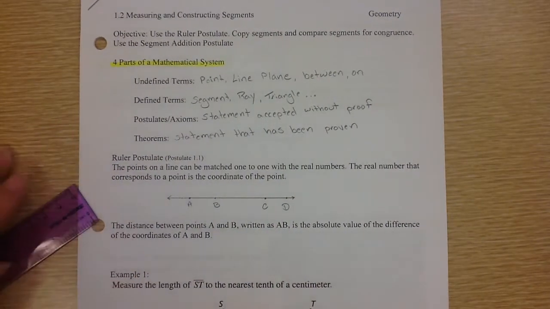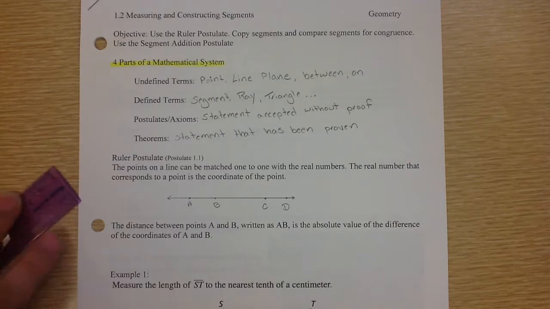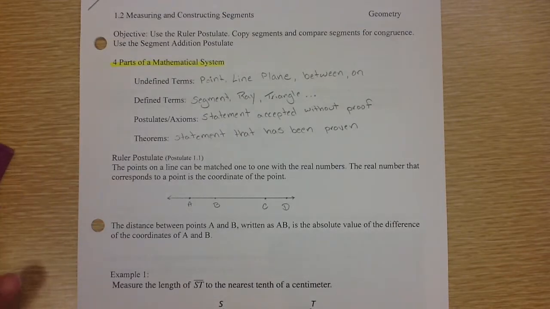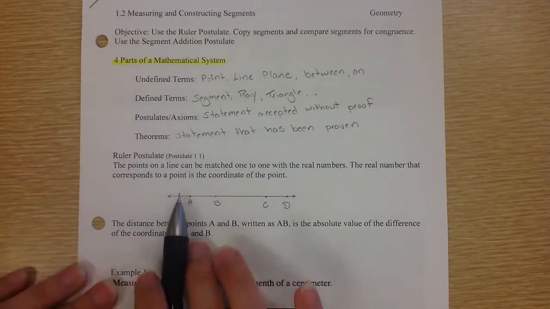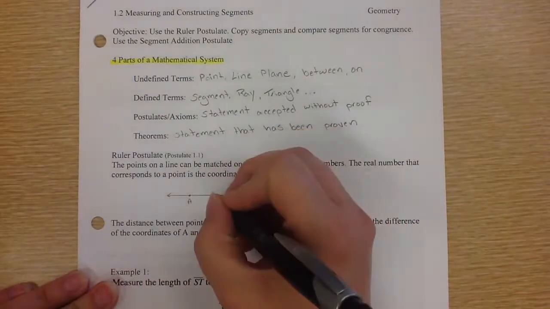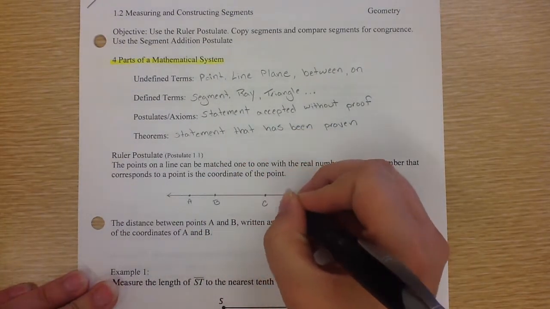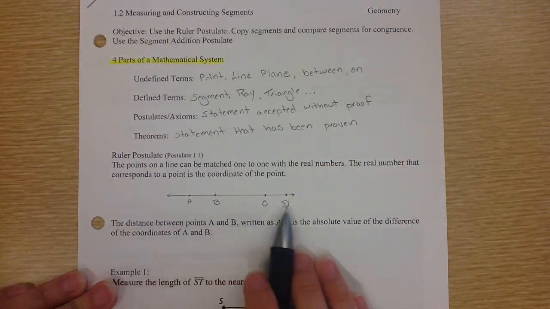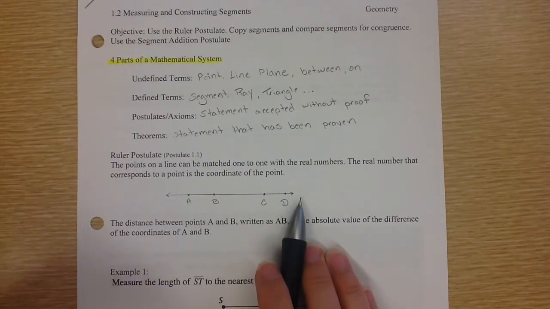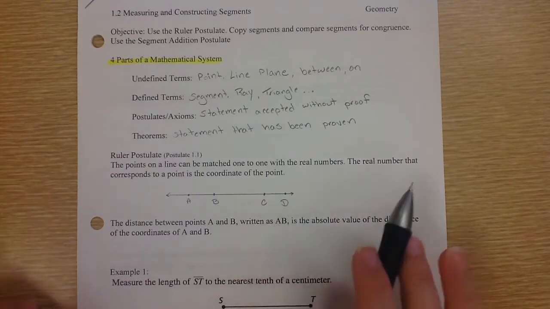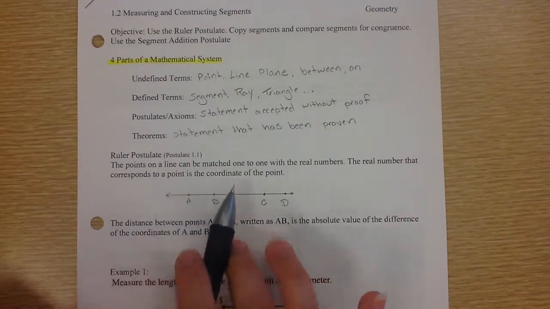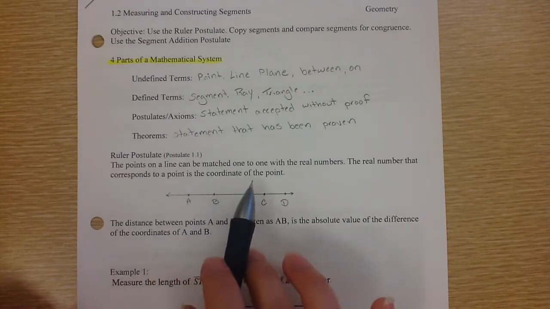What the ruler postulate tells me is the points on the line can be matched 1-to-1 with the real numbers. Basically, I can put a ruler or a number line on this line and match up the points with numbers. The real number that corresponds to the point is the coordinate of the point.